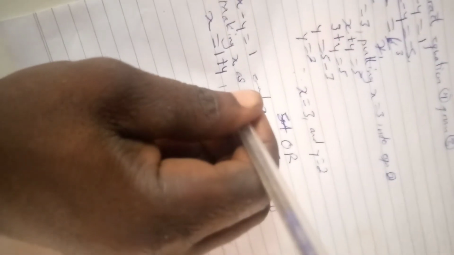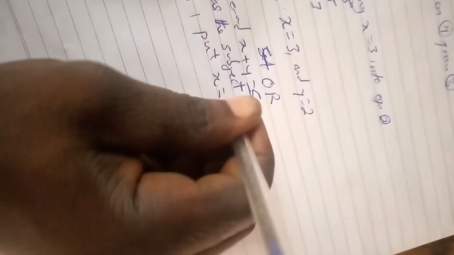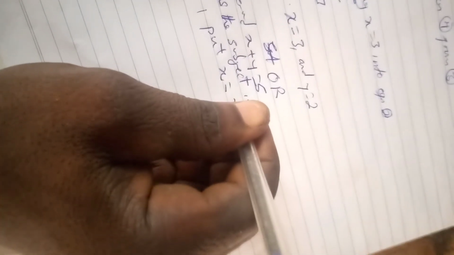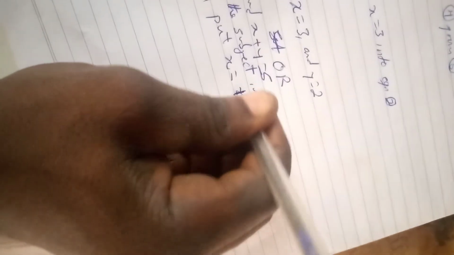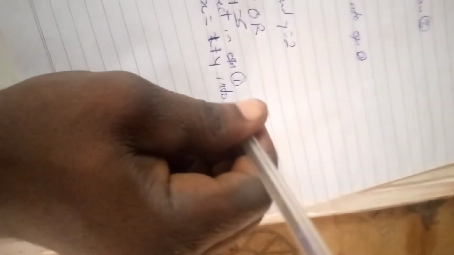So now our x is 1 plus y, so we can say put x is equal to 1 plus y into equation 2.